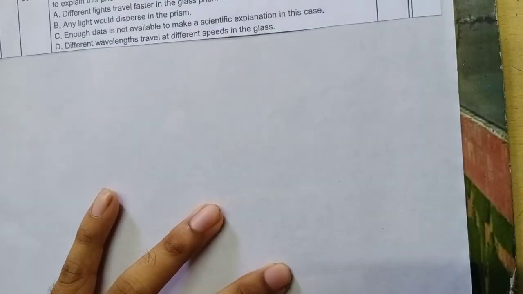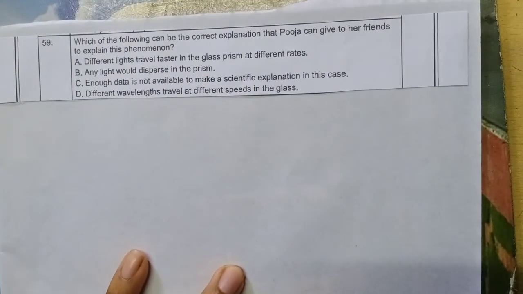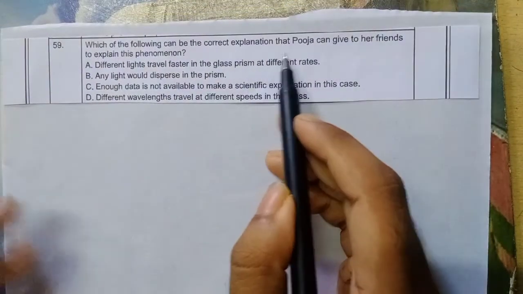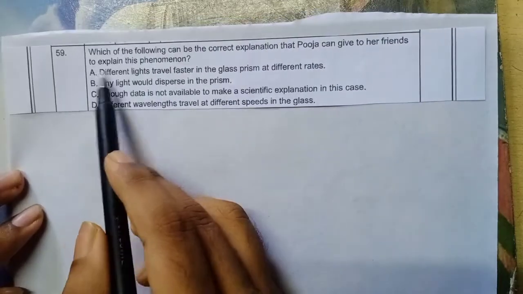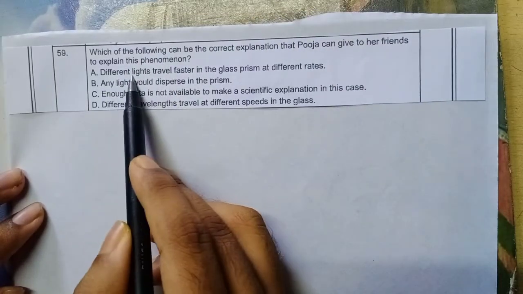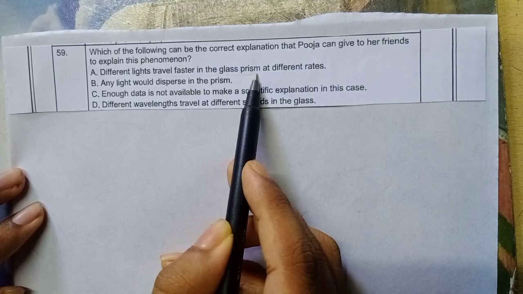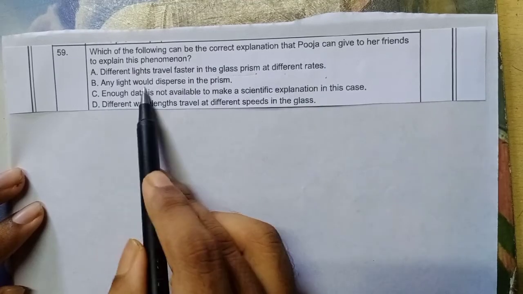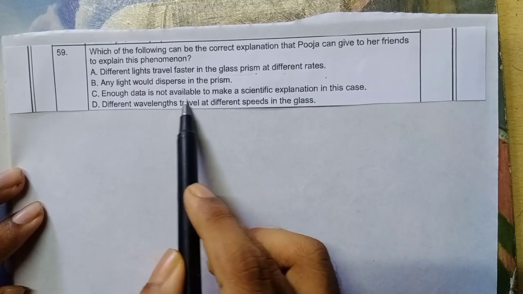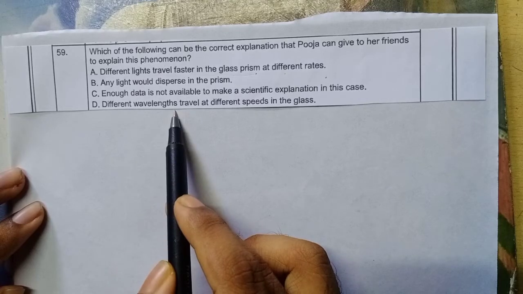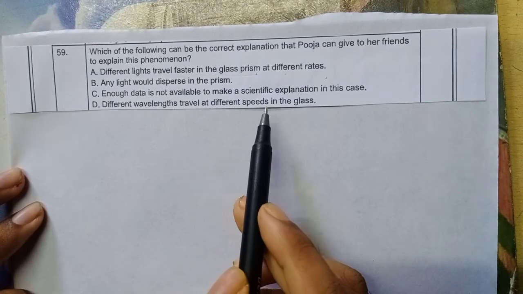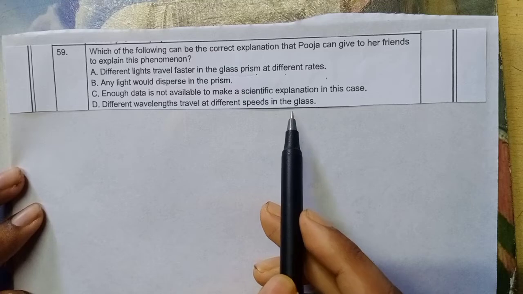Moving on to next question. Which of the following can be the correct explanation that Pooja can give to her friends to explain this phenomenon? Different lights travel faster in different prisms at different rates. Any light could disperse in prism. Enough data is not possible. Different wavelengths travel at different speeds in glass.